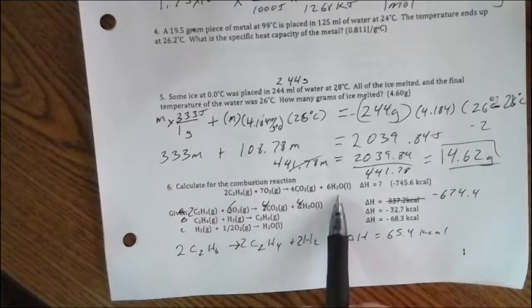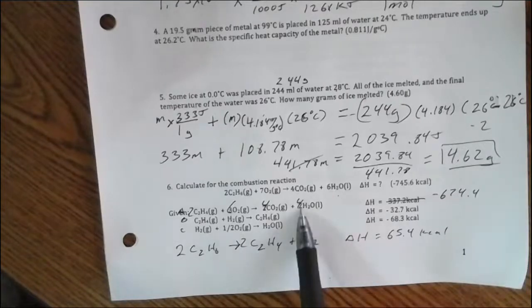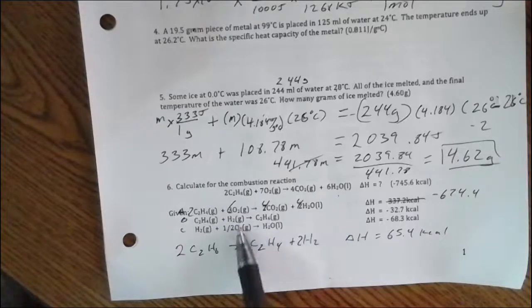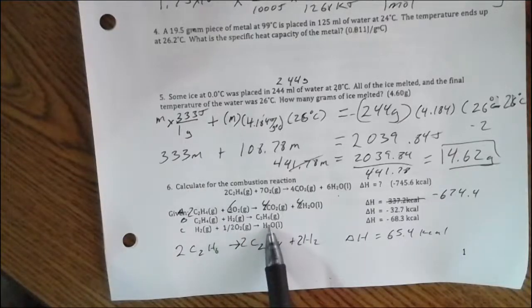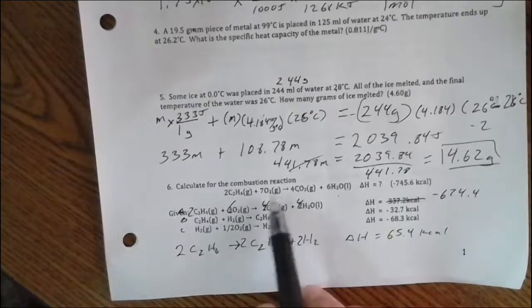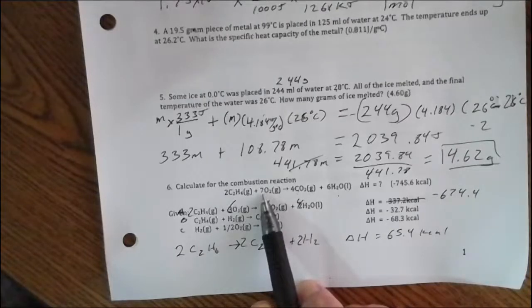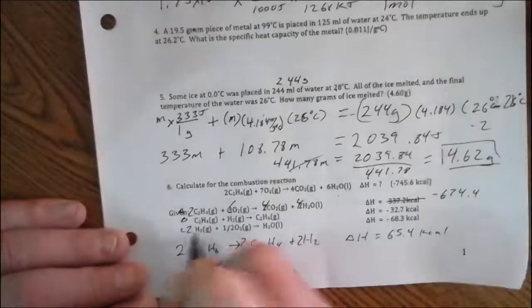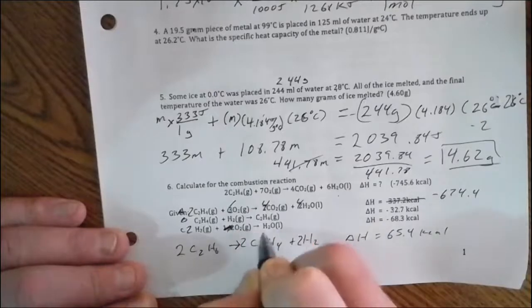Next thing, we have H2Os. Take a look. I've got 6 H2Os. Currently, I have how many H2Os on the product side? 4. The only other place where H2Os are is right here: 4 plus 1 equal to 6. So what do I need to do to this bottom one? Double it. Another thing that I could have looked at was the oxygens here. 6 plus a half. Well, that's not equal to what? That's not equal to 7. So 2, 1, and 2.